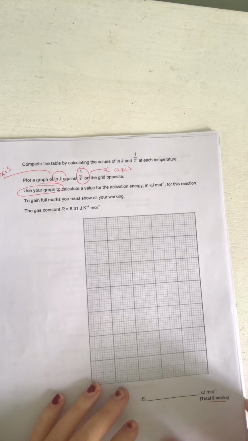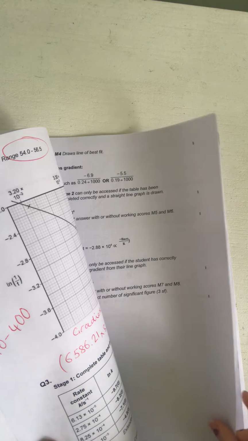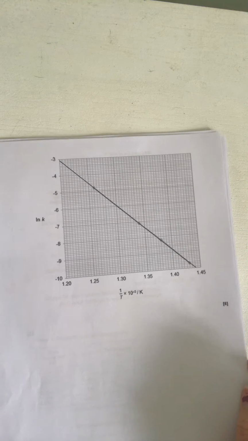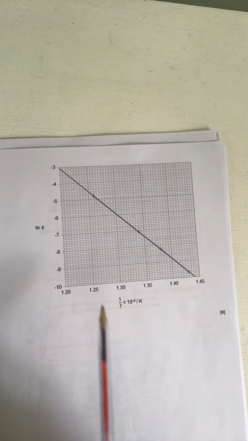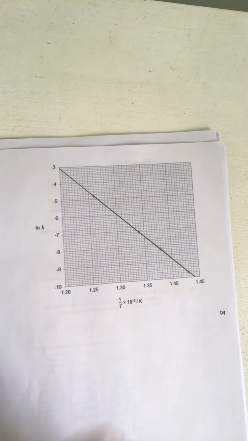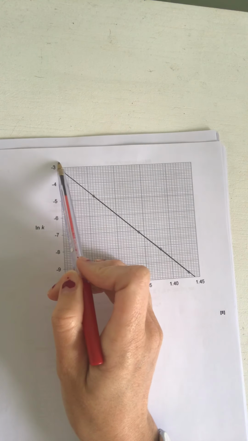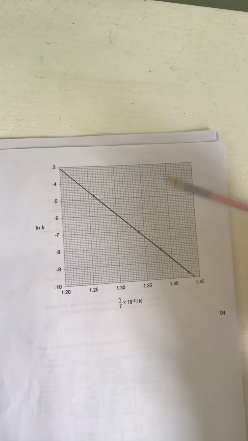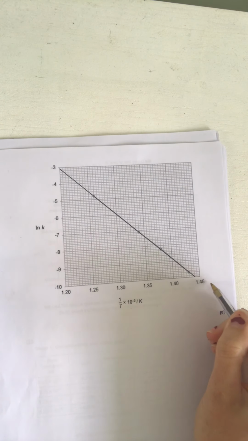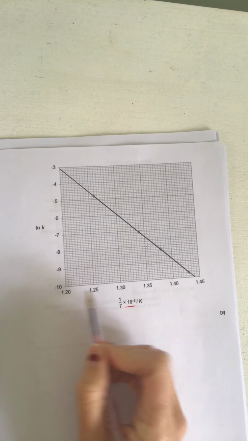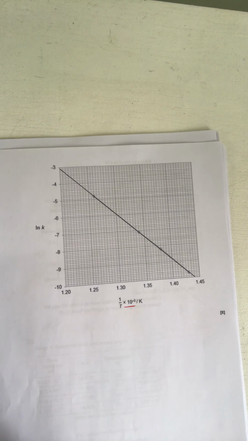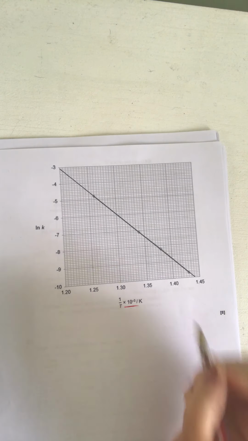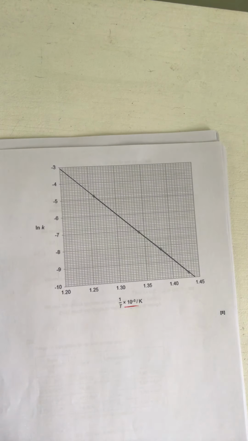So let's just have a look at the graph that you are given. Okay, they've actually done their x-axis here, and they've gone from minus 10 up to minus 3. I would have my x-axis up here, and I would go from minus 3 to minus 10 there, but it doesn't really matter. But it is labelled effectively, and because all of these values are times 10 to the minus 3, to save writing it out every single time, taking up time and space, you just put that in your axes label, and that takes care of that.